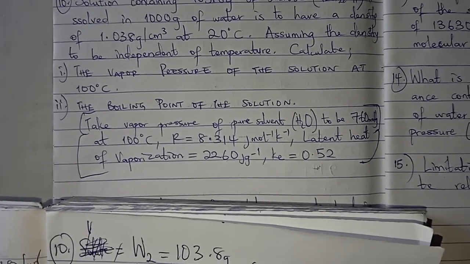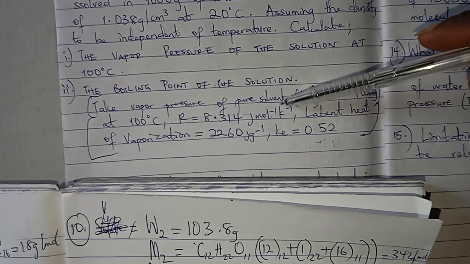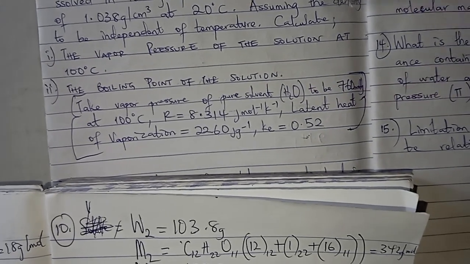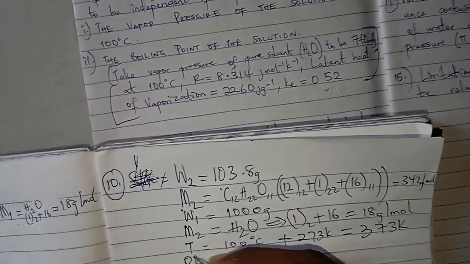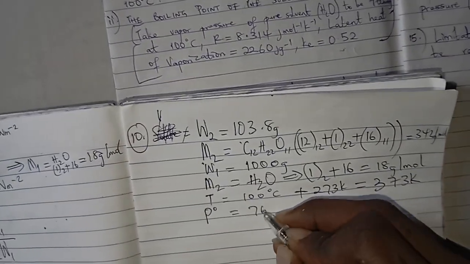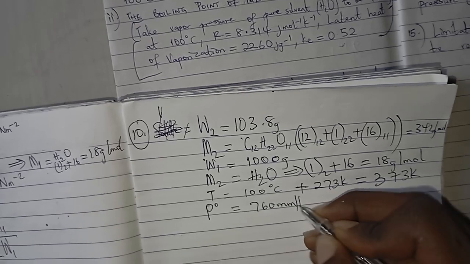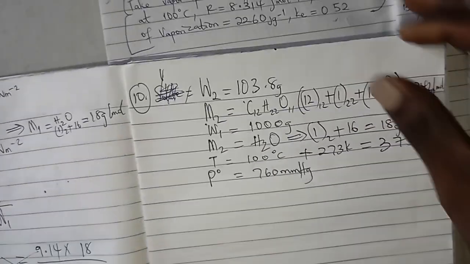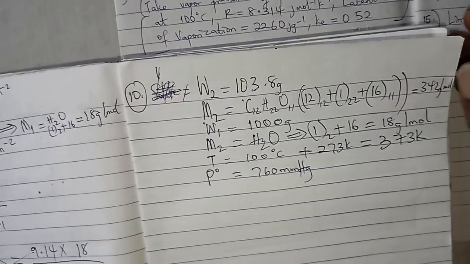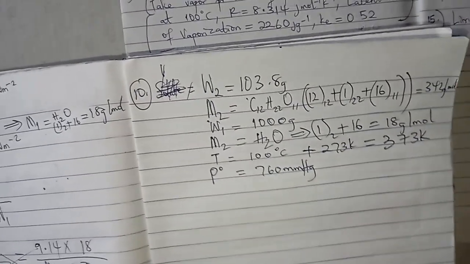They said take the vapor pressure of pure solvent to be 760 millimeter mercury at 100 degrees C, so P naught is 760 millimeter mercury. The only time you convert units in chemistry is when they gave you one thing in one unit and the other in another unit.